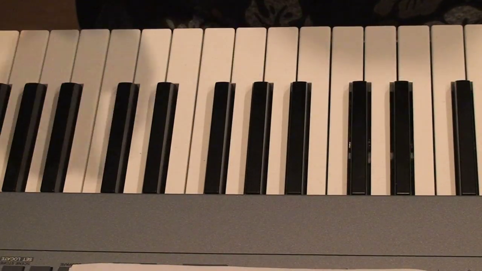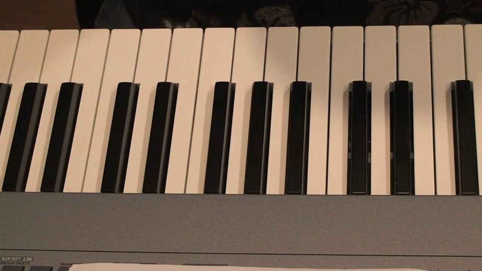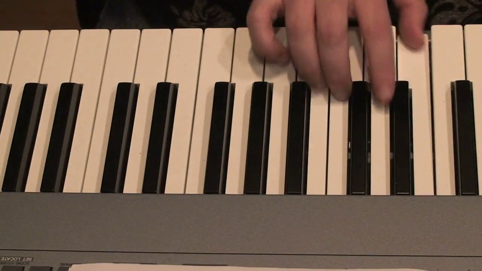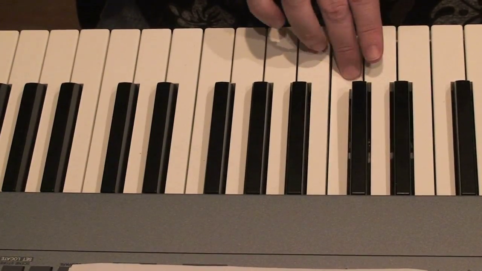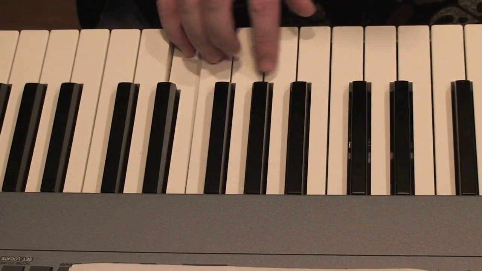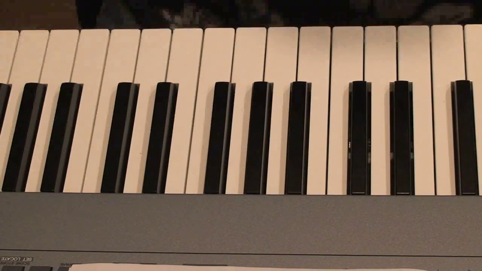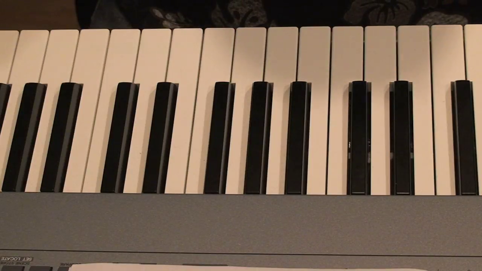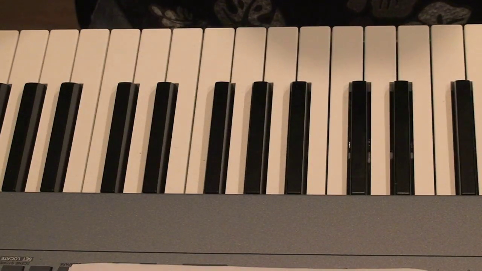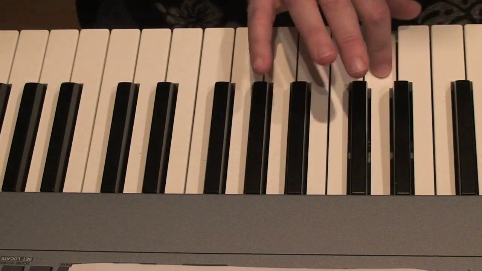In a major scale, there are whole steps between each note except for the 3rd and 4th degrees and the 7th and 8th degrees of the scale, which are half steps. A minor scale has whole steps between each note except for the 2nd and 3rd degrees and the 5th and 6th degrees of the scale, which are half steps.